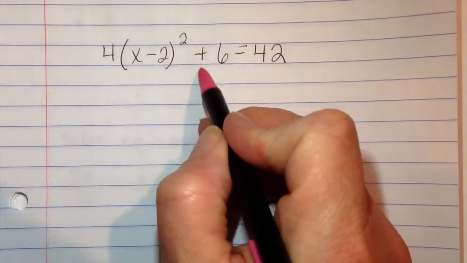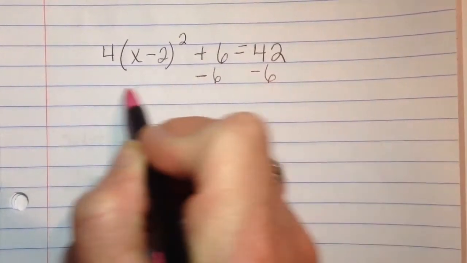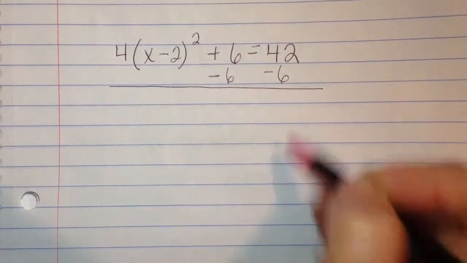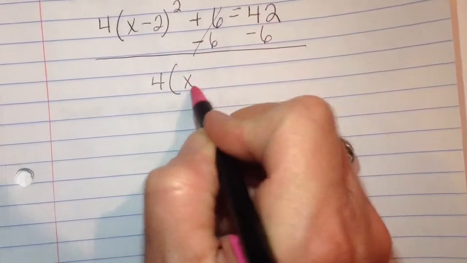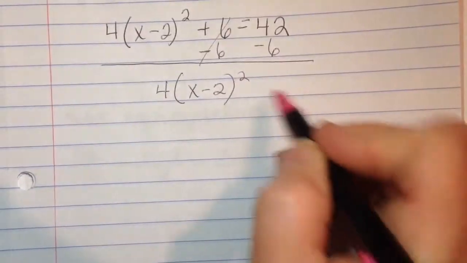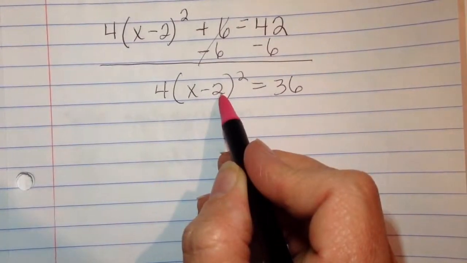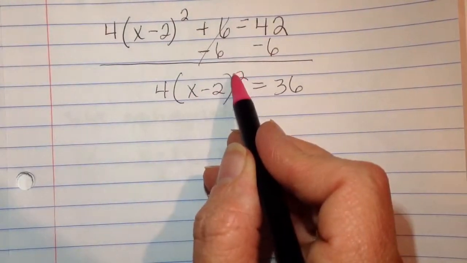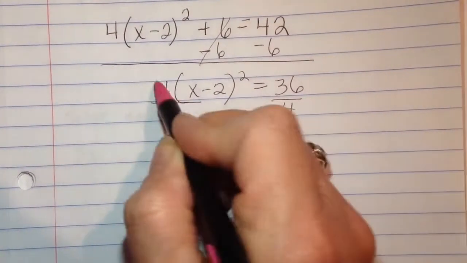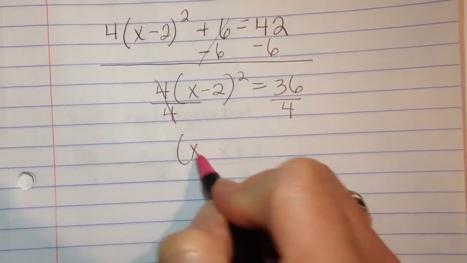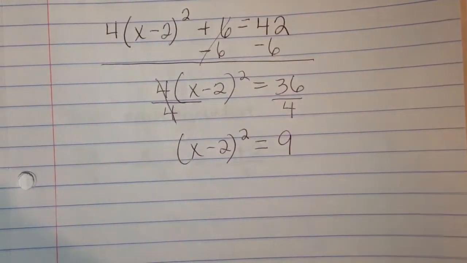So to do that, I need to move my constant first. Let's subtract 6 from both sides. If you subtract 6 from both sides, the 6's cancel. You end up with 4(x - 2)² = 36. 4 is being multiplied times this binomial squared. So to undo the multiplication, let's divide both sides by 4. The 4's cancel. We end up with (x - 2)² = 9.